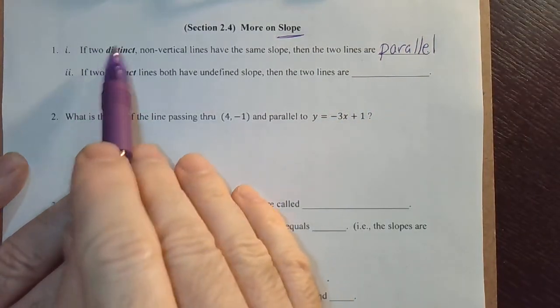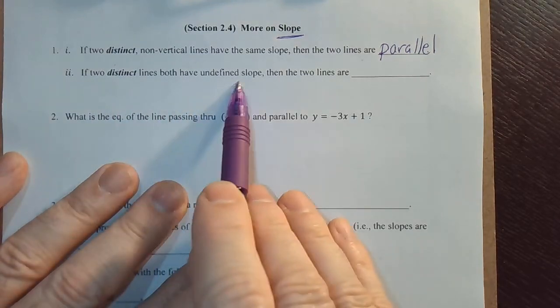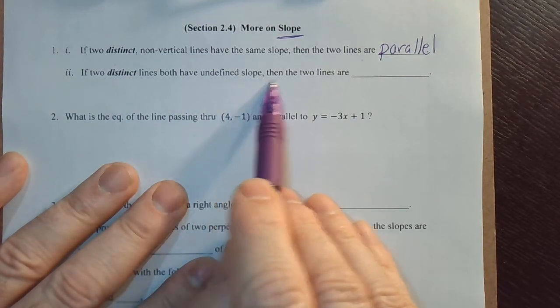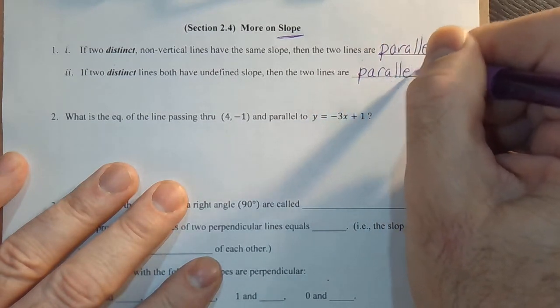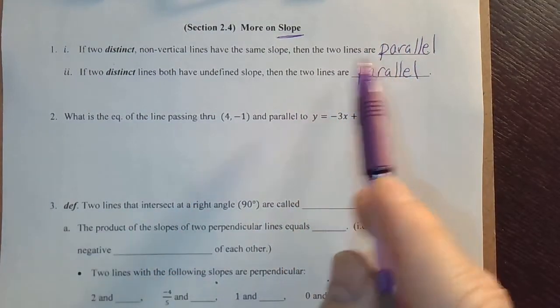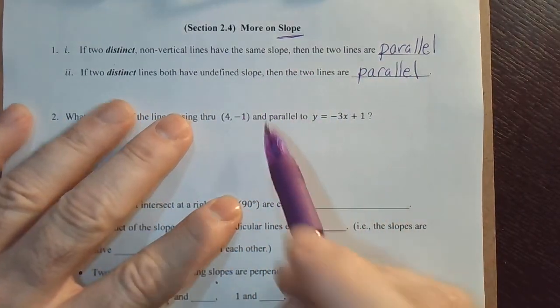And similarly, only a different type of line. If two distinct lines both have undefined slope, then the two lines are parallel as well. You may not have seen the definition of parallel broken into two pieces before, but in mathematics, we're very precise.